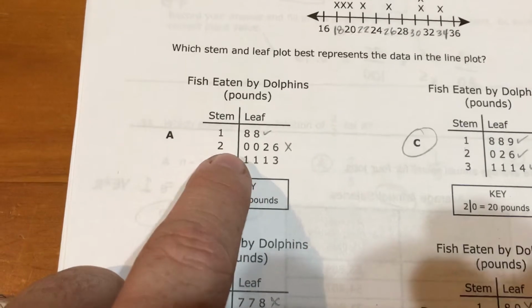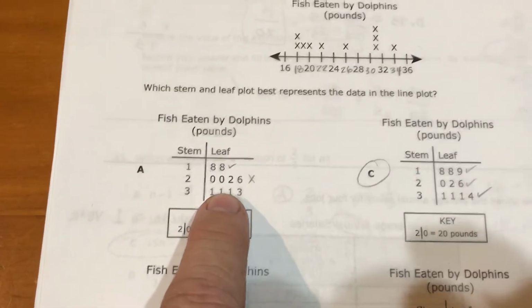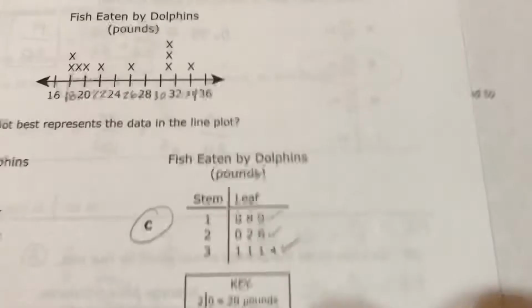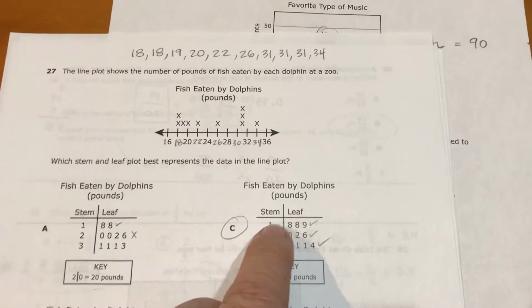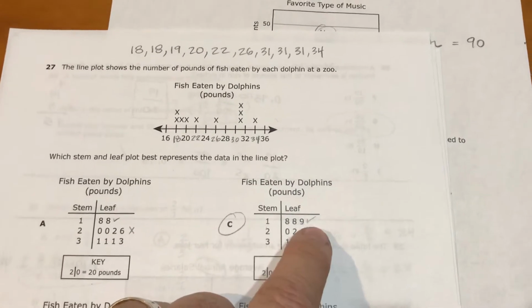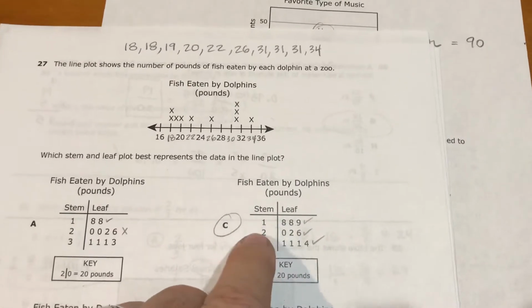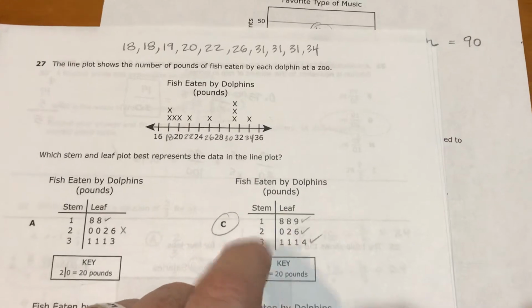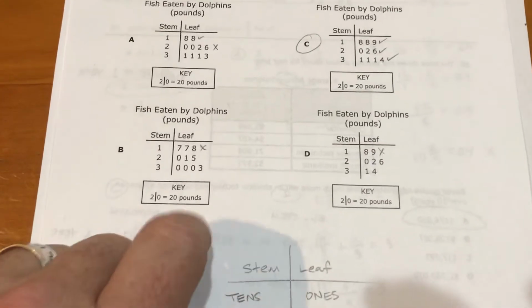And then it skips 19 and goes 20, 20, 22, 26. So that's not right because it left out the 19. This one works. You can see we have 18, 18, 19, 20, 22, 26, 31, 31, 31, 34. So that has all of the values that we're looking for in the list. And you can check and see the other ones don't.